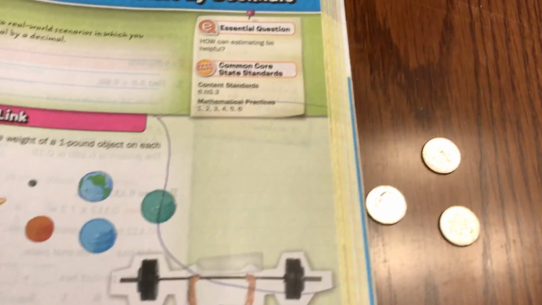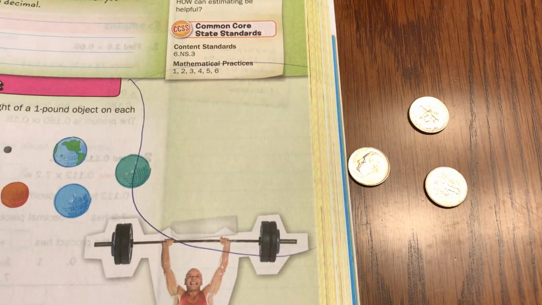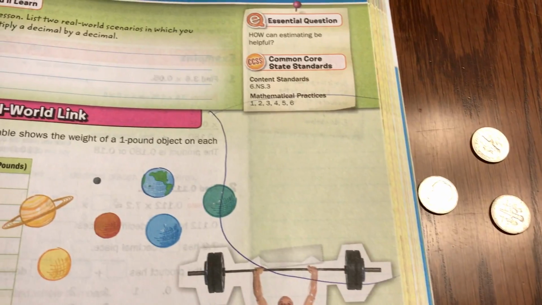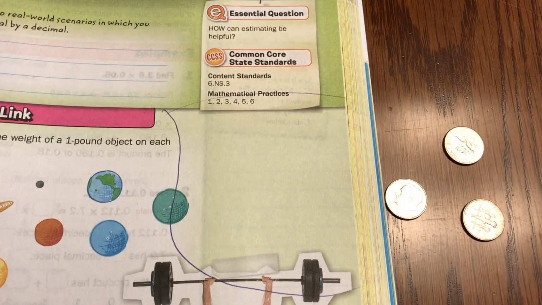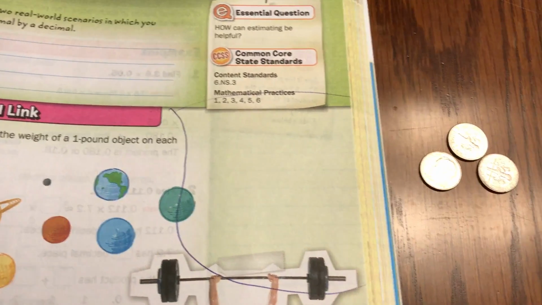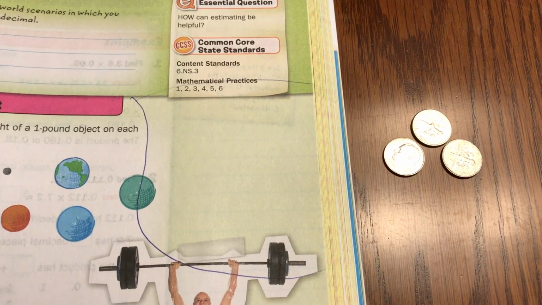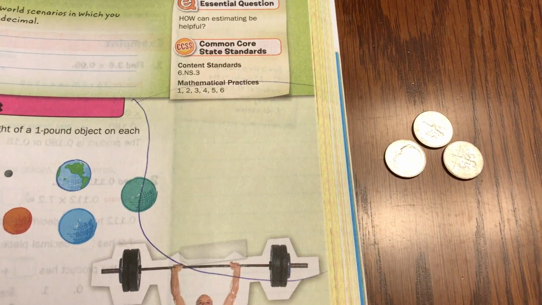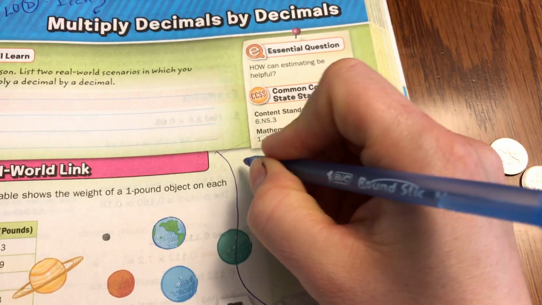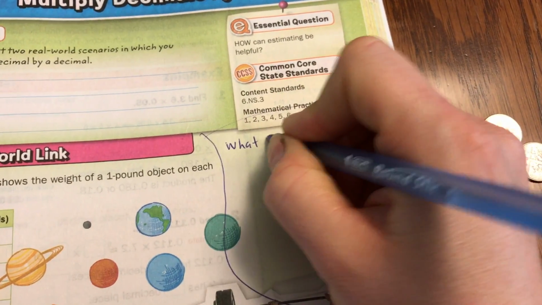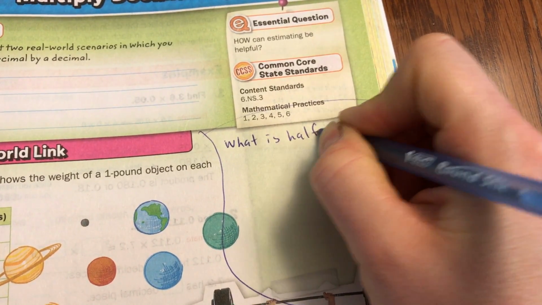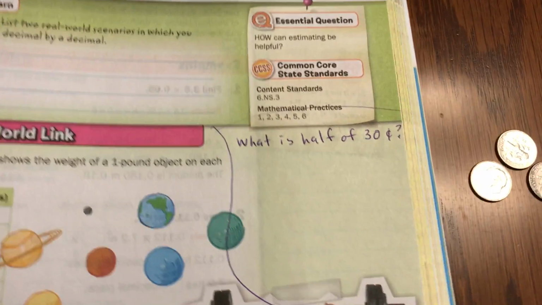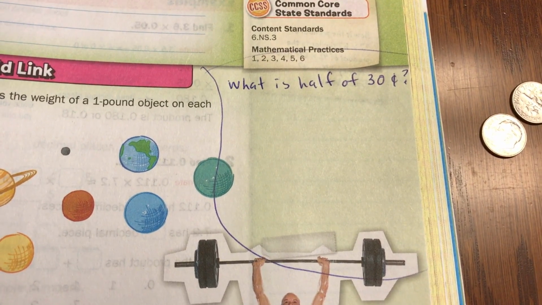So, take a look at this. I have 3 dimes here. So, 3 dimes is how many cents? 30 cents. Now, what if I wanted to split up 30 cents amongst 2 people? So I would have to divide. Basically, I want to find what's half of 30 cents. Let's write that down. What is half of 30 cents?